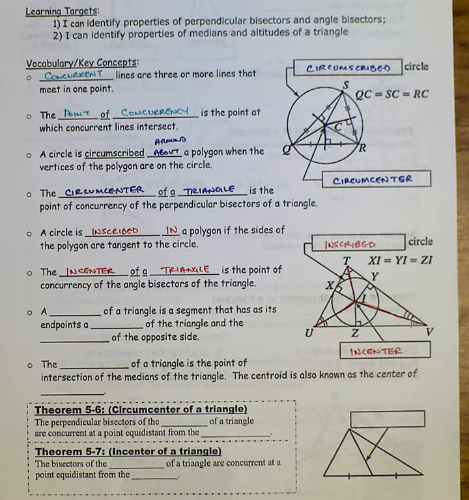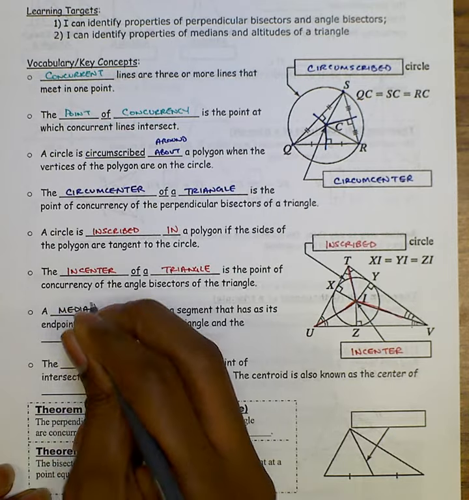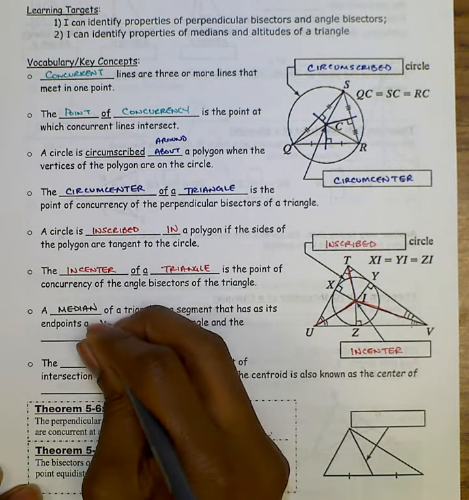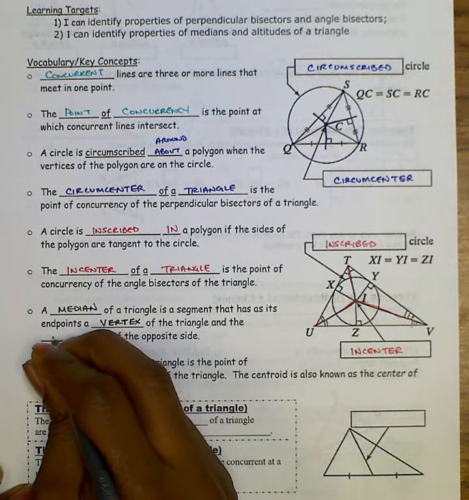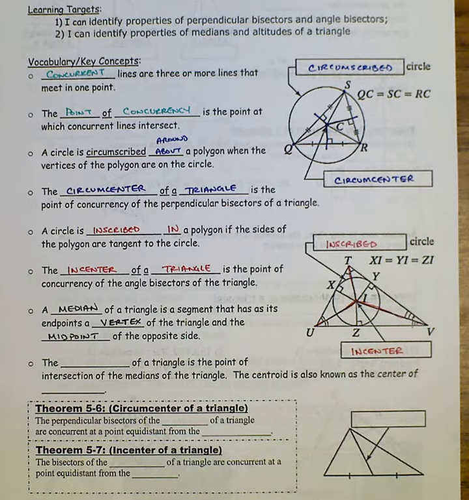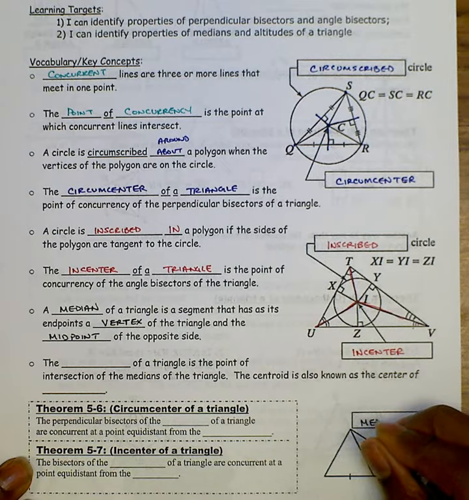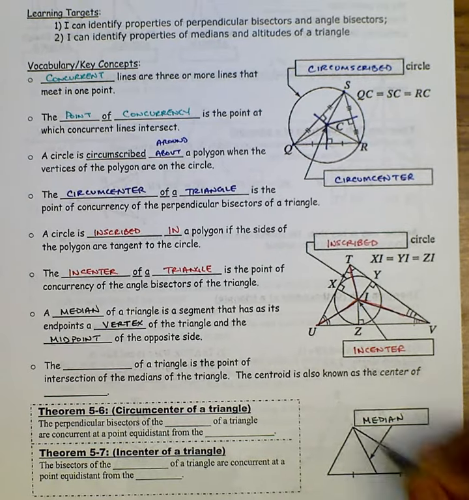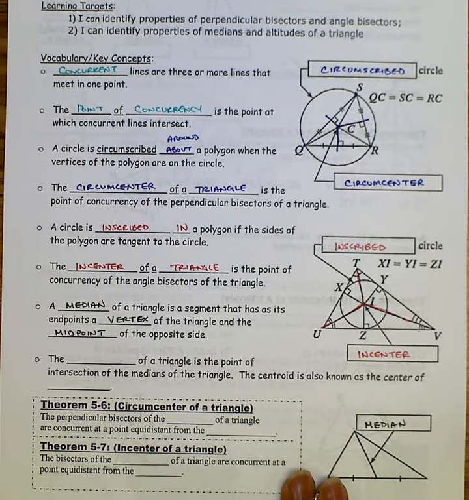All right, a median of a triangle is a segment that has as its endpoints a vertex of the triangle and the midpoint of the opposite side. So notice here we have a median drawn in this diagram at the bottom. We can tell that this is a median because it goes from vertex to midpoint. We can tell this is a midpoint because they give us the markings that those two sides are congruent.